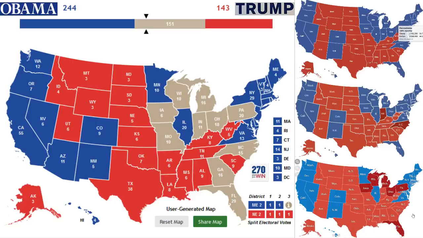And we see Obama doing a lot better than Clinton was able to do in the state, much like we see back in 2008 and 2012. But still, we see Trump's support being strong enough here where he's able to also take Missouri.